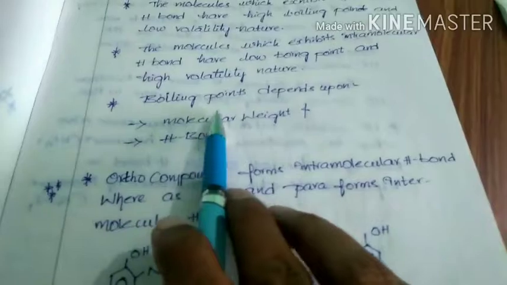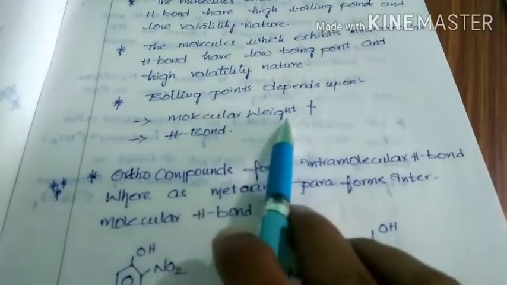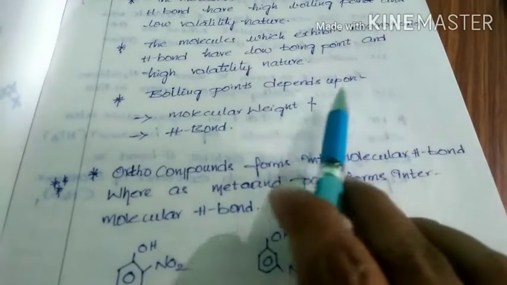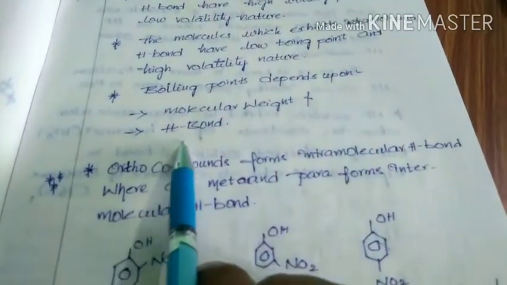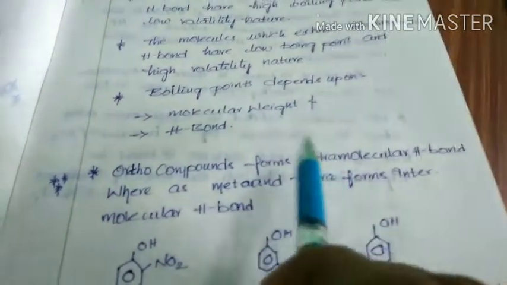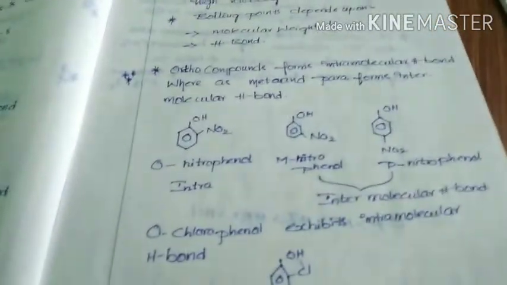Next, boiling point depends on two factors. They are molecular weight and hydrogen bond. That means if molecular weight increases, boiling point also increases. If a molecule exhibits hydrogen bond, then also boiling point increases. That is the meaning of that point. Next, some more points are there regarding this one.